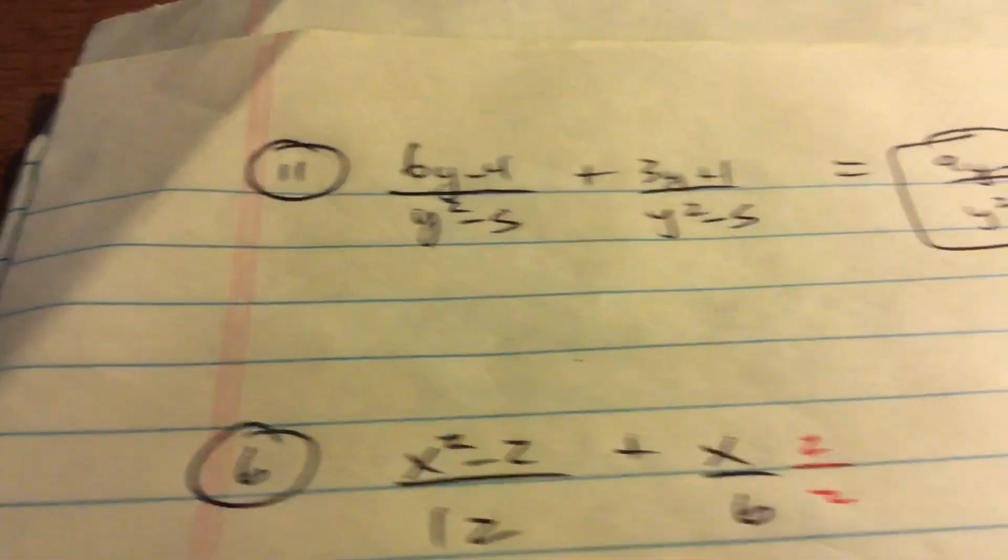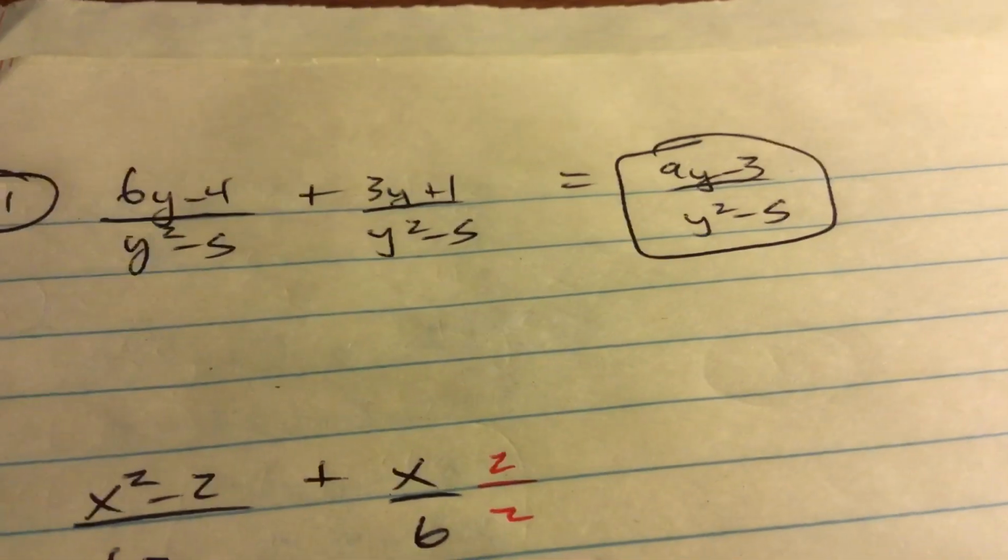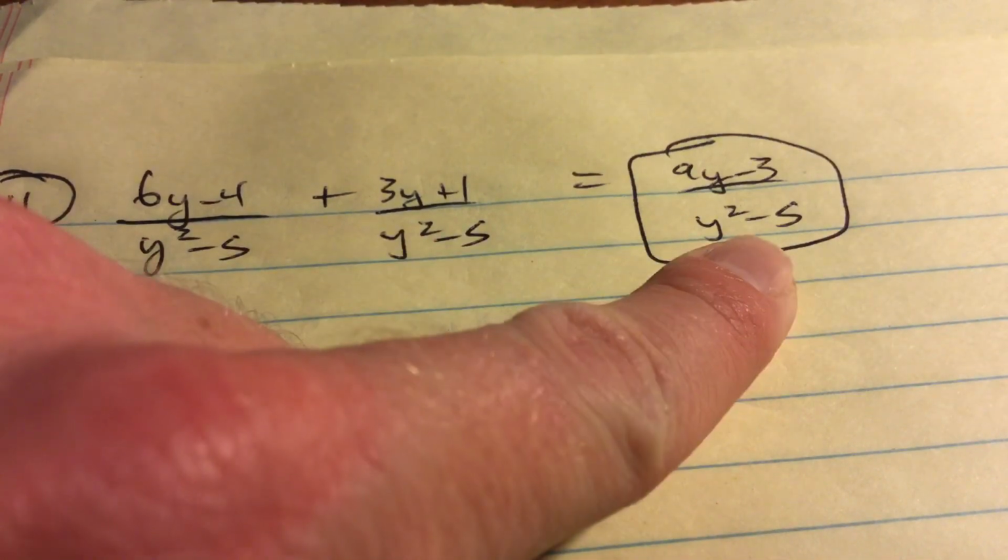So let's look at number 11. Notice you have the same denominator, so simply put the numerators together. y squared minus 5 is your denominator. 6y plus 3y is 9y. Negative 4 plus 1 is a negative 3.